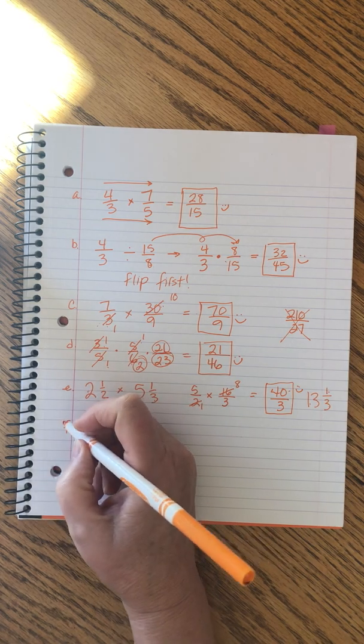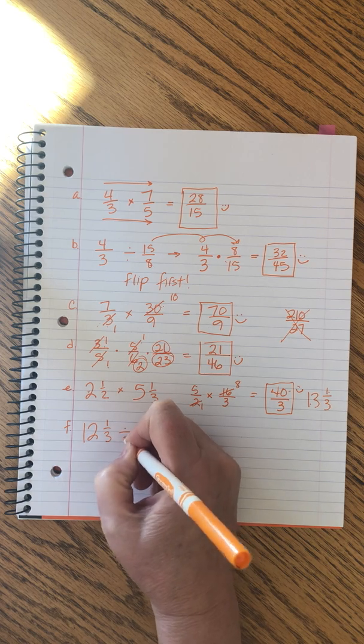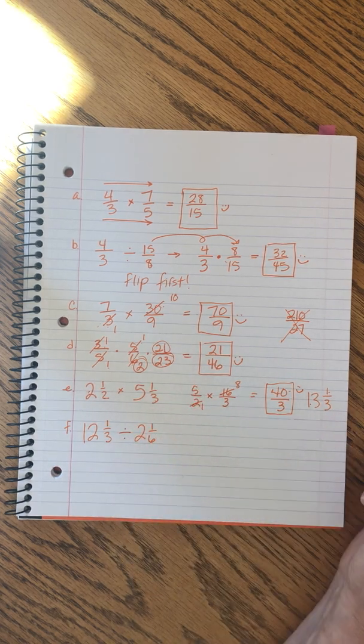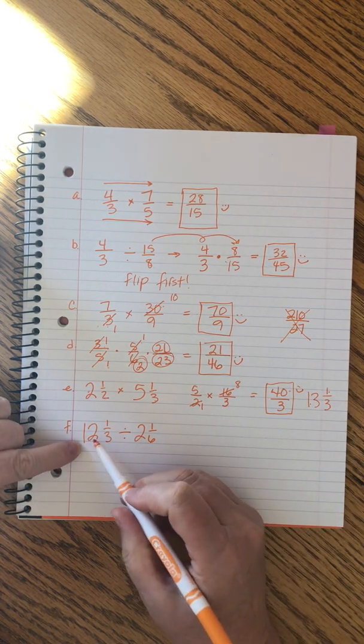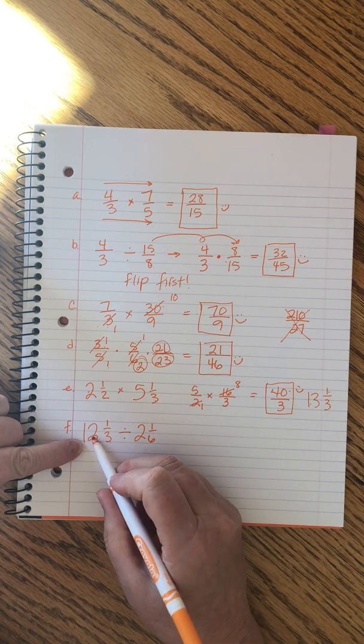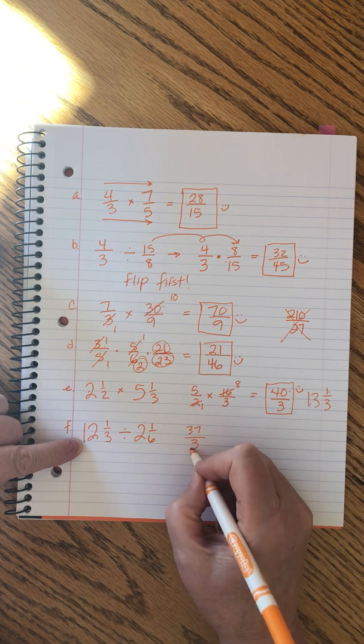F. This one's similar, but it's a division problem. 12 1/3 divided by 2 1/6. That looks really scary and hard, but just follow the steps. Convert these to impropers. 3 times 12 is 36, plus 1 is 37 over 3.